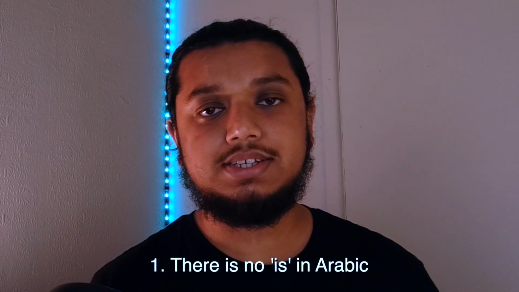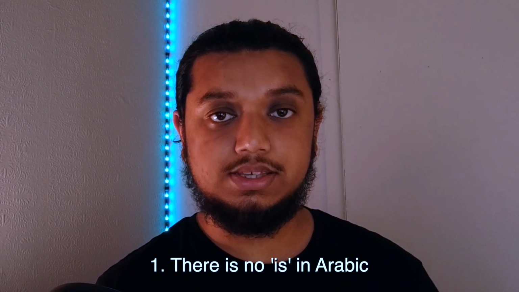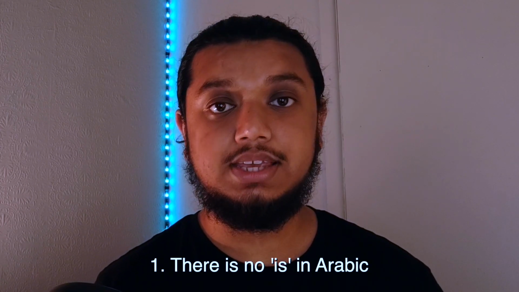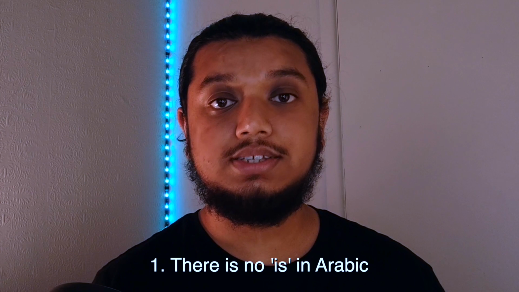So this lesson in particular is focused on al-jumlah al-ismiyyah, the nominal sentence. And now that we know what al-jumlah al-ismiyyah is, we will learn some of its rules. Rule number one is that in Arabic there is no word for is, like in the sentence Zaid is learned. Instead, it's just understood throughout the context.